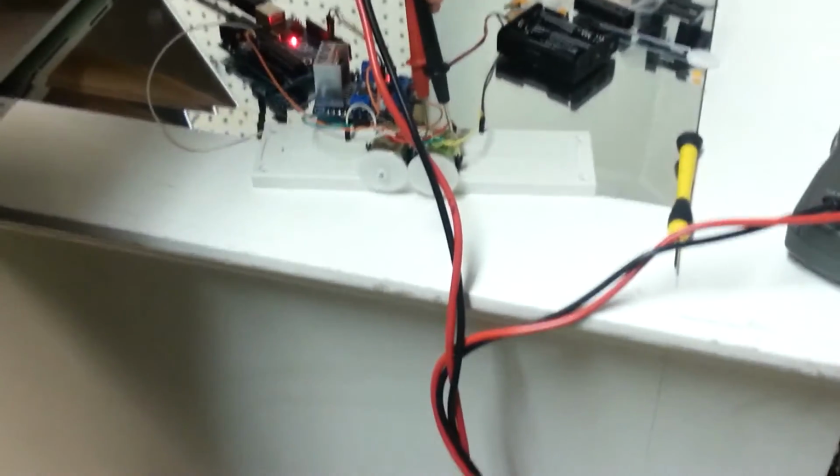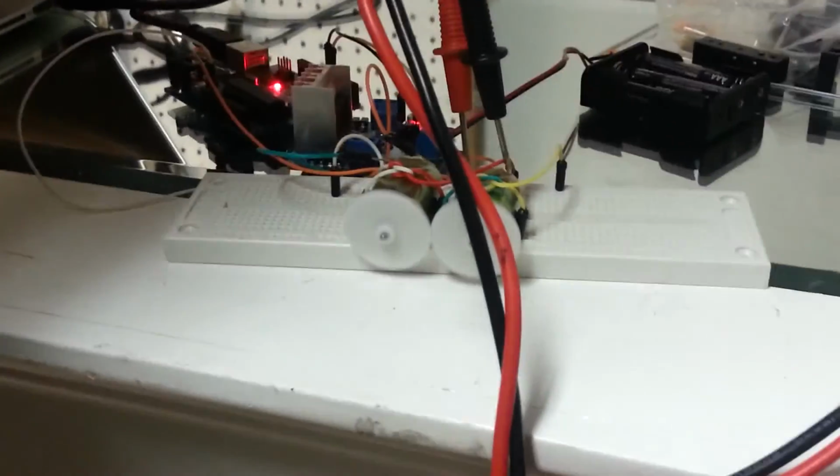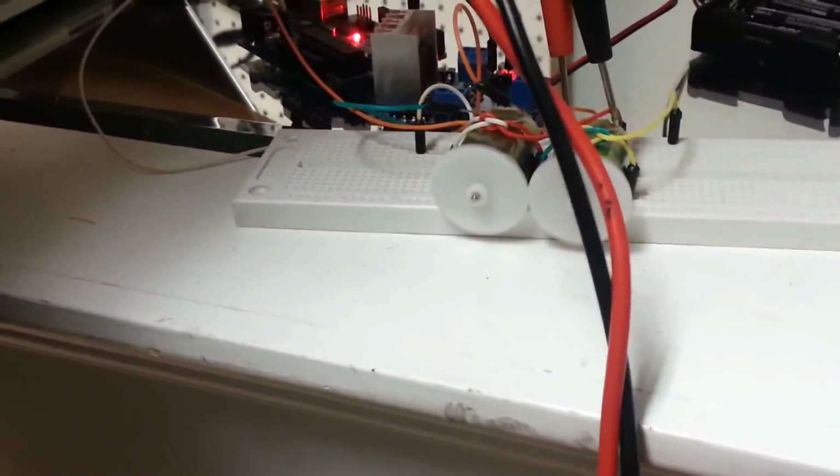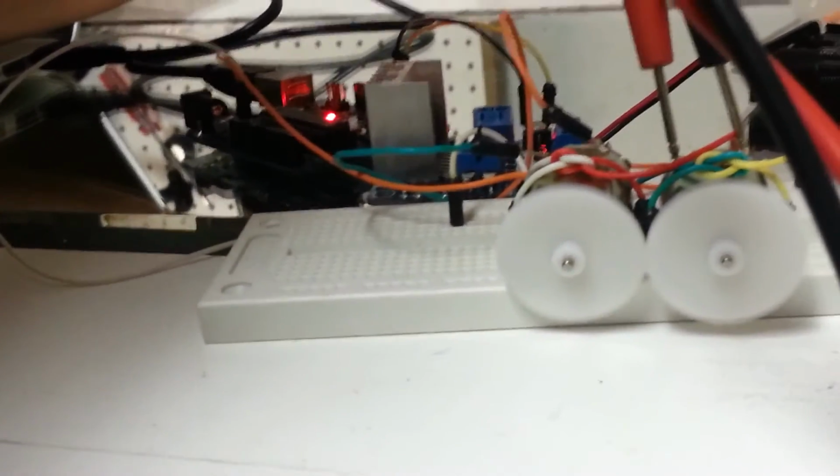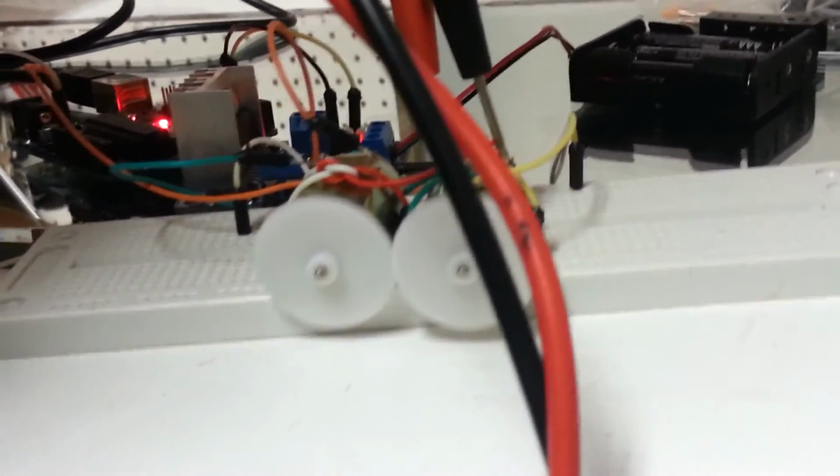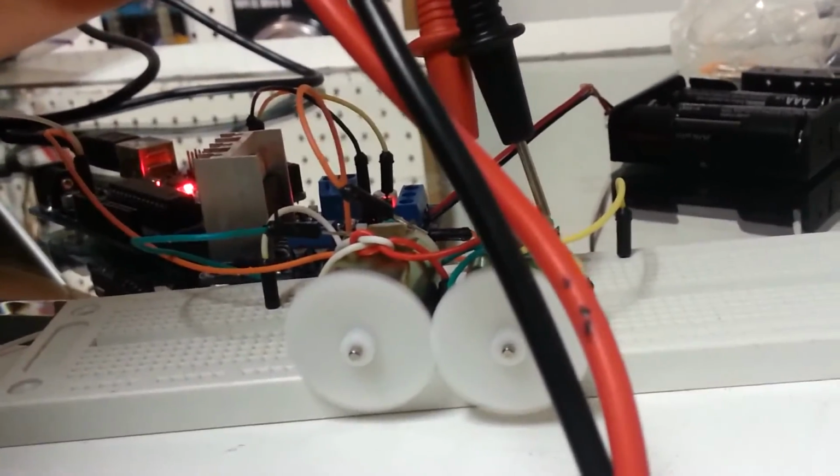So you see the motor's getting driven, right? So both gears are spinning, right? The one on the left is actually the one that's being powered, and the one on the right doesn't have any power. I've just got these two indicators on there.